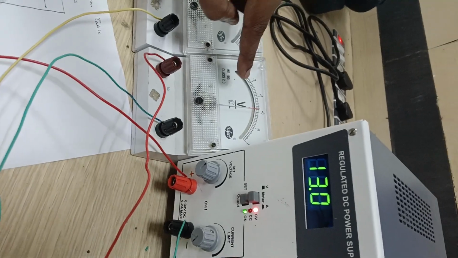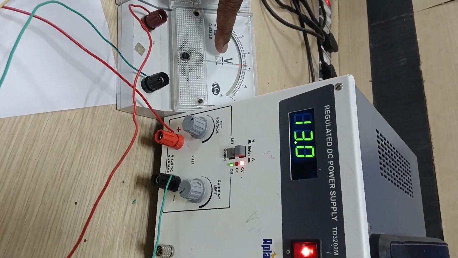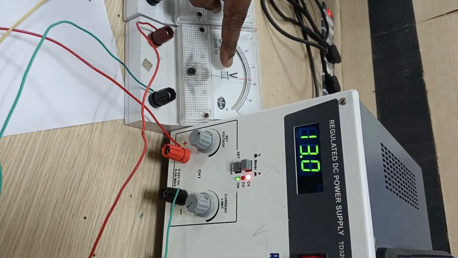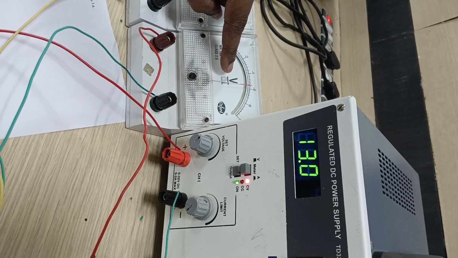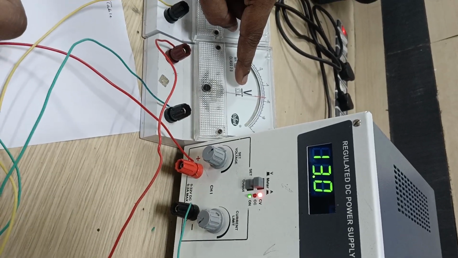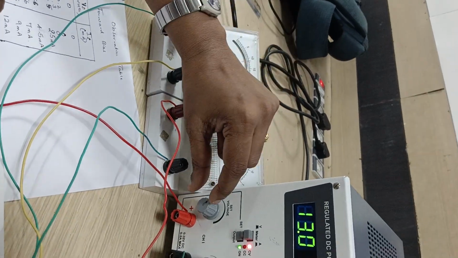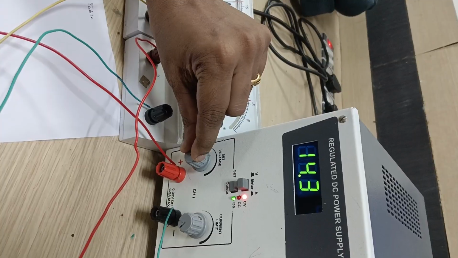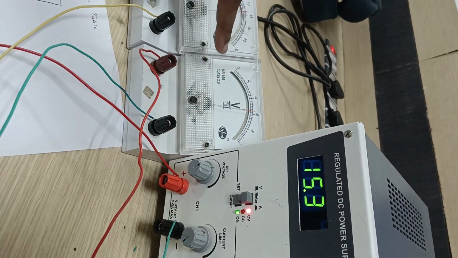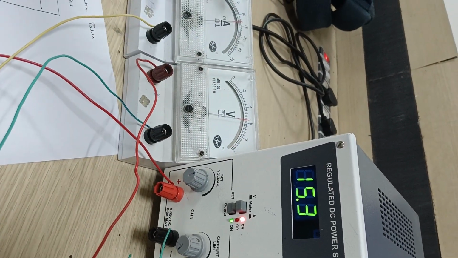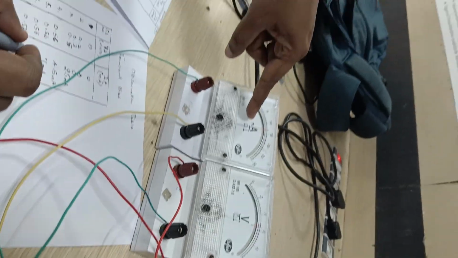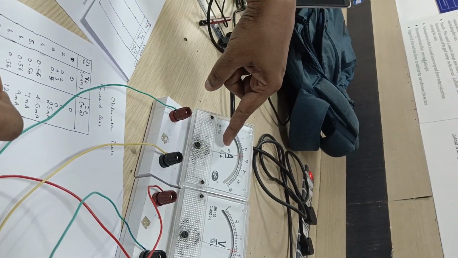So we see that the cut-in voltage of the diode is 0.56 volts, and the current starts to increase rapidly after the cut-in voltage of the diode. So we will finally keep one reading at RPS 15 volts, but the voltage is still 0.56 volts, and the current is now 14 milliamps.